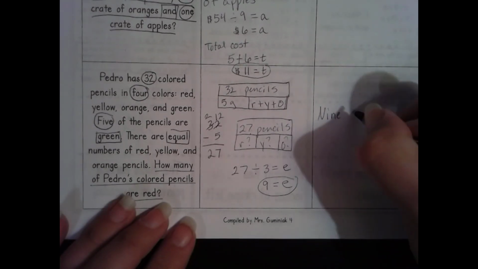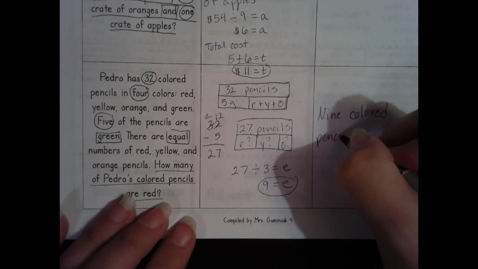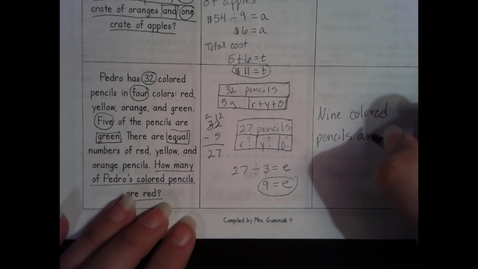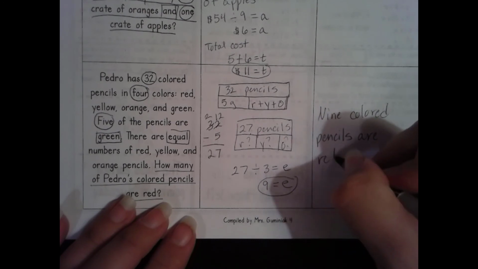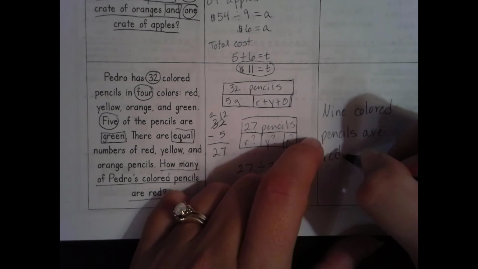Nine colored pencils are red. Since we're beginning a sentence with the number, we write the word instead of the standard form, the numeral.